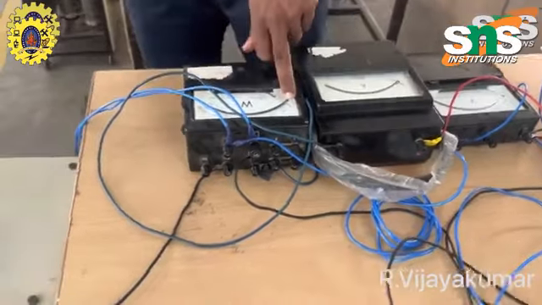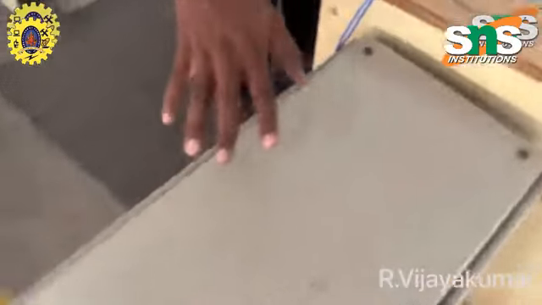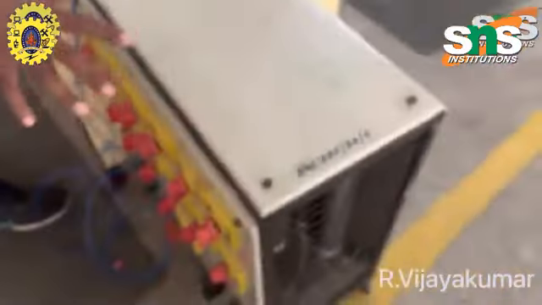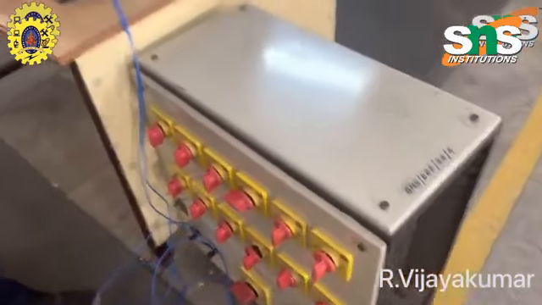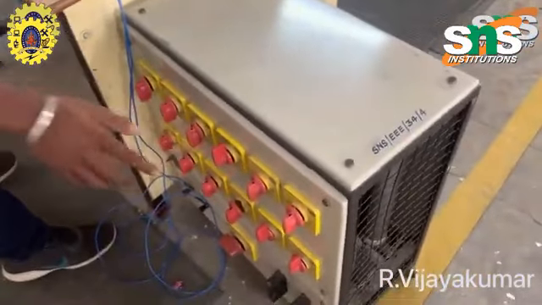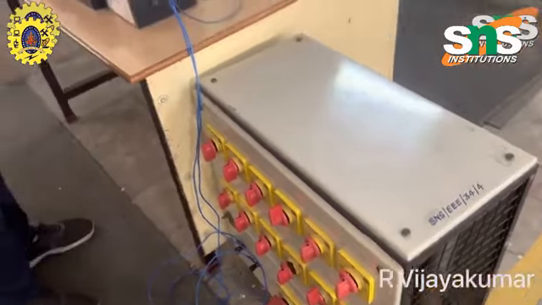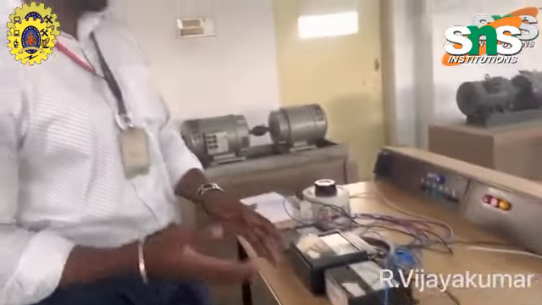I am also using a resistive load here. A resistive load means that when the load is connected, it will consume a high amount of current. With the help of this experiment I will explain what is meant by voltage and current, and how the power is calculated with P equal to VI cos phi. Since I am using a resistive load, the cos phi value is 1, so the power is P equal to V into I.